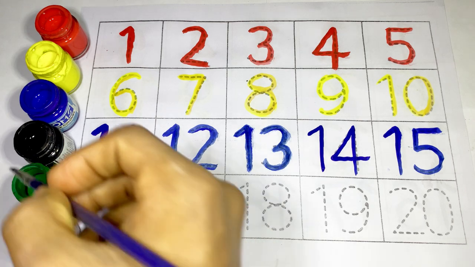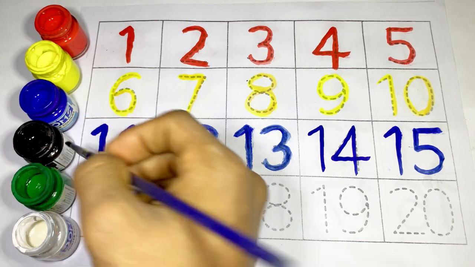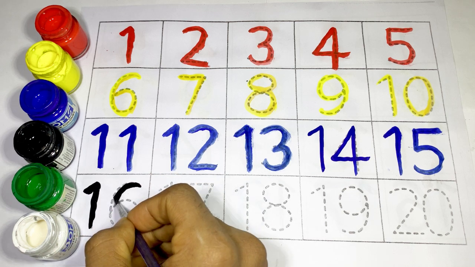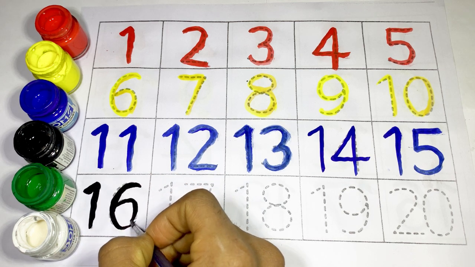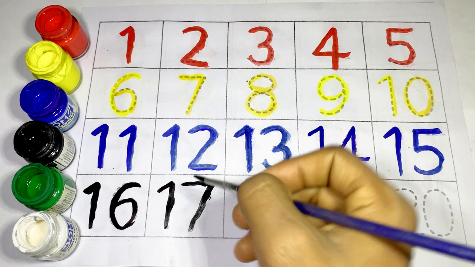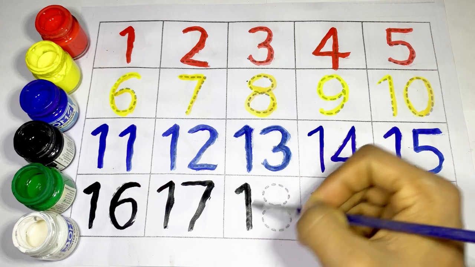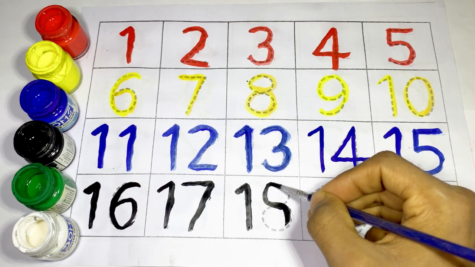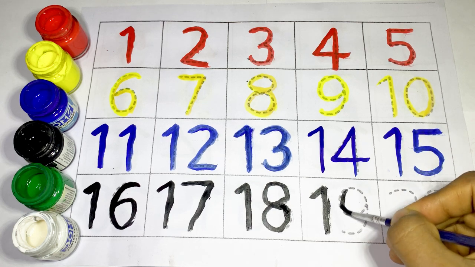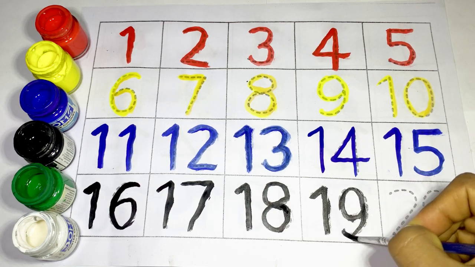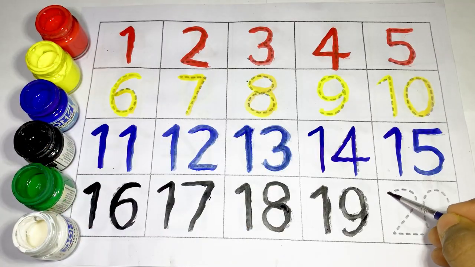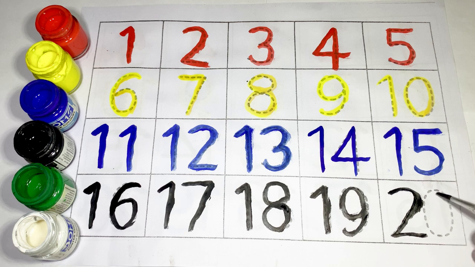And here's black color, 17. The numbers of 17. 18. The numbers of 18. And 19. The numbers of 19. Kids, again use black color and draw 20. The numbers of 20.